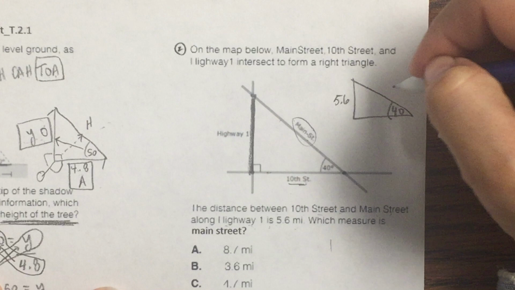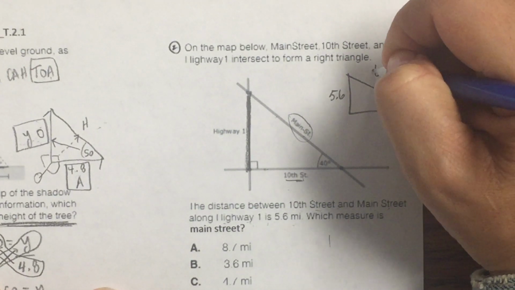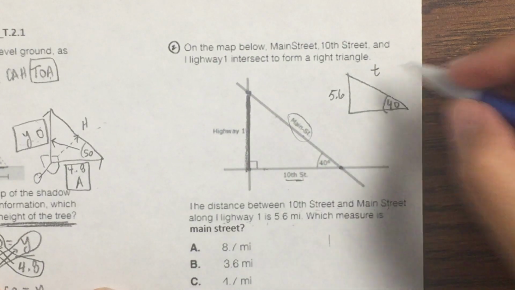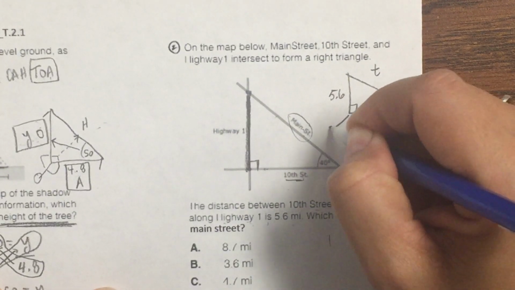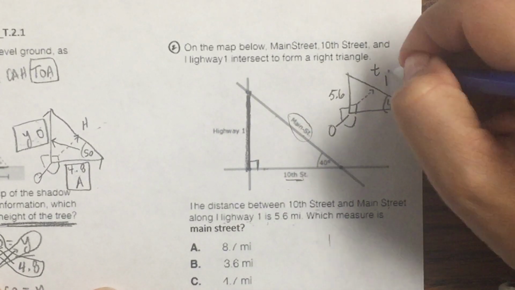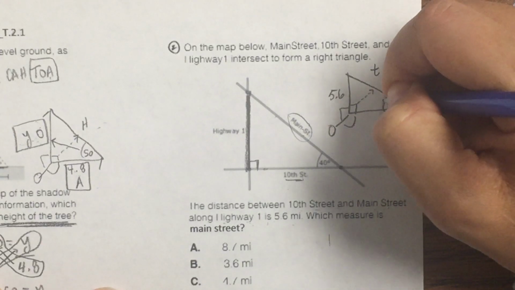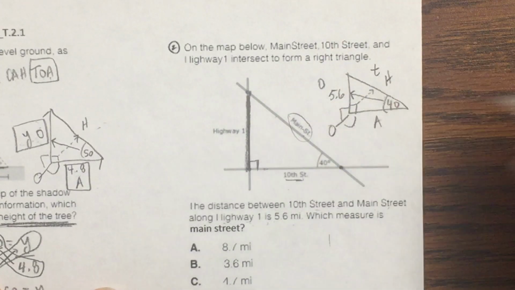So again, you don't have to use X. You can use any variable you want. So let's use T. All right. So the first thing you do, label your triangle. So here's my box. Here's my guy. What is he doing? He pees. He pees on what? H. Find your angle, which is right here, across, jump over the P, and that's going to be O. What's left over is A.